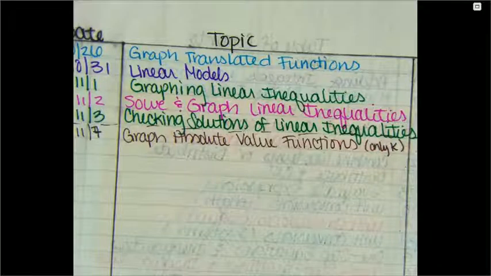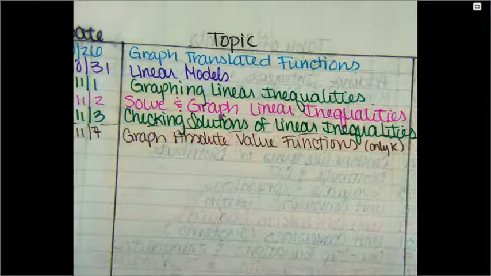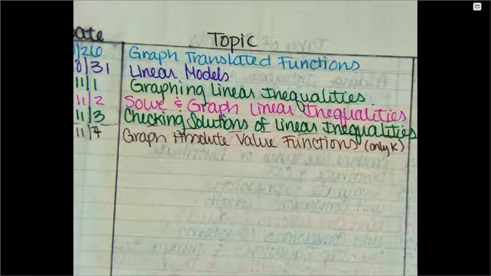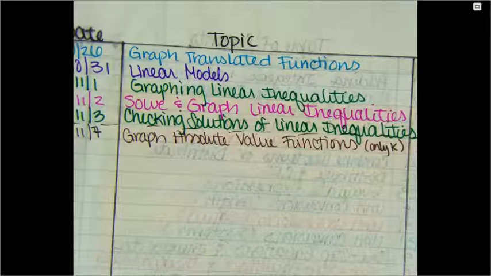For an absolute value, your domain is always what? What's your domain for absolute value? Negative infinity to positive infinity. Okay. Range is always this.